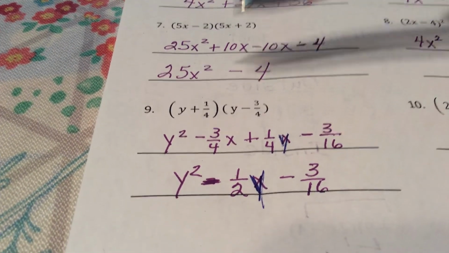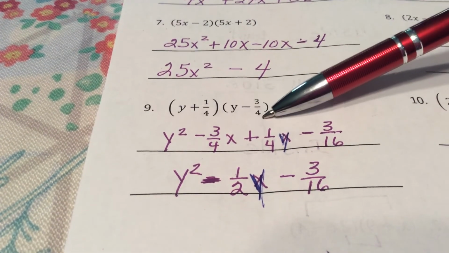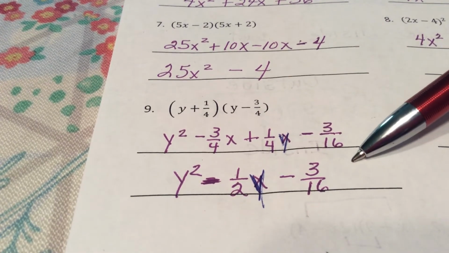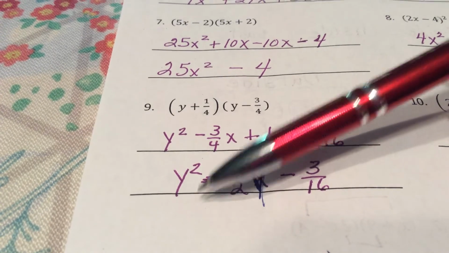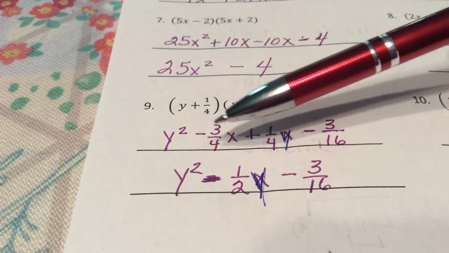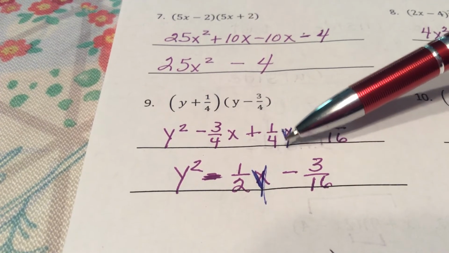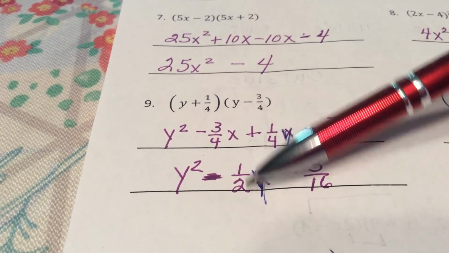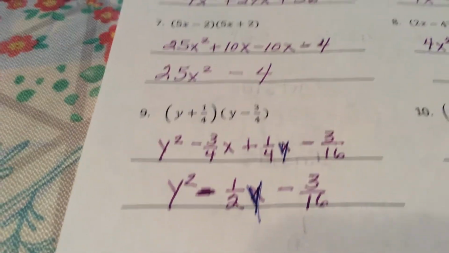Okay, and then take your calculators and take a 1/4 times negative 3/4, and you'll get negative 3/16. Now we have our y squared. In your calculator, put a negative 3/4 plus 1/4. That gives you negative 2/4, which will simplify to be a negative 1/2 y minus 3/16.